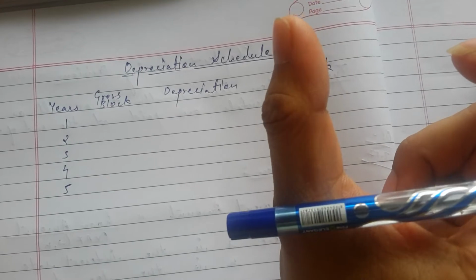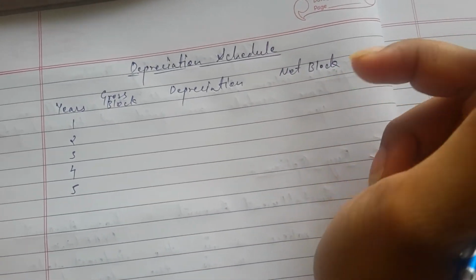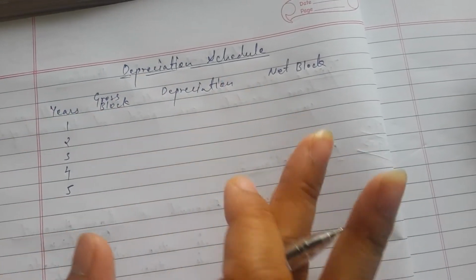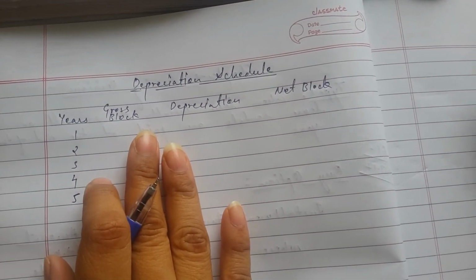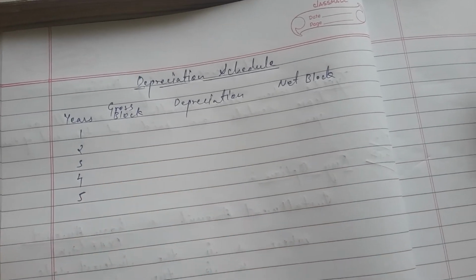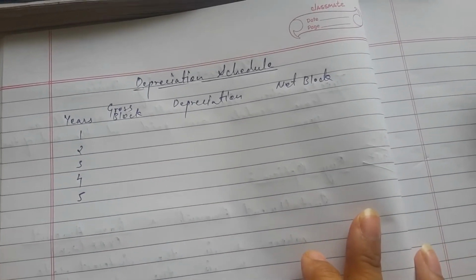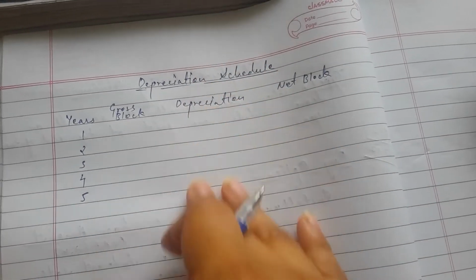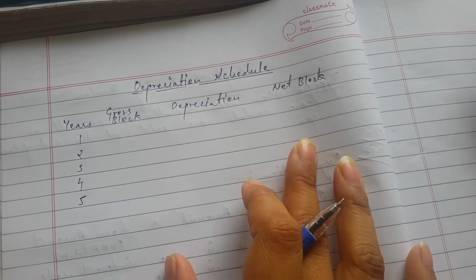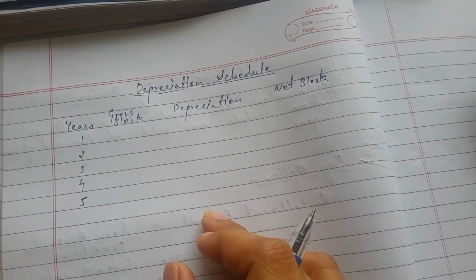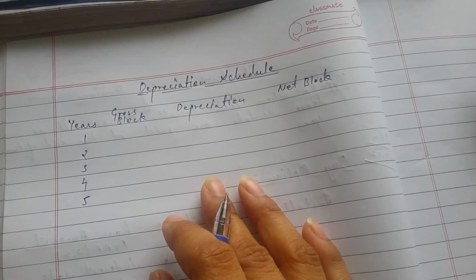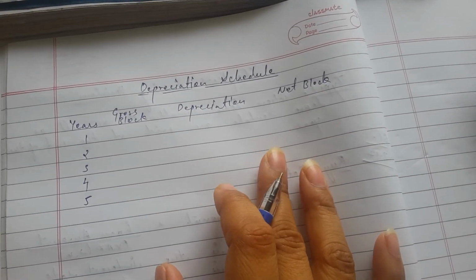I'll also be telling you the shortcut method of computing the depreciation. But if you are making a separate schedule for depreciation, then this is the proper way of presenting it. The shortcut method, which I'll tell you later, is very important for saving time in the exam, because questions are lengthy, so we try to avoid unnecessary working notes.